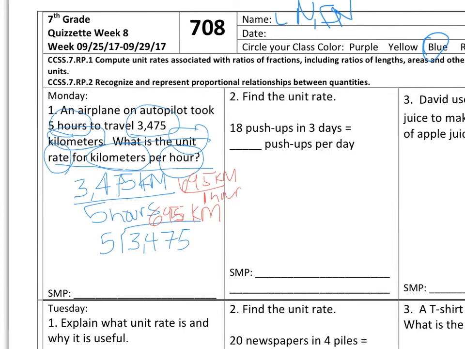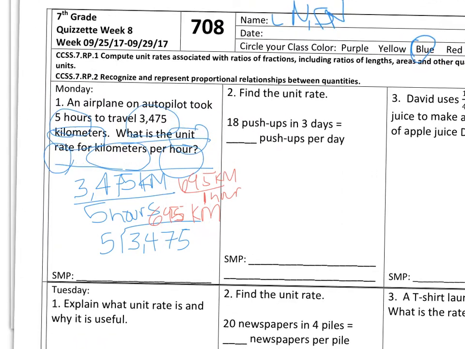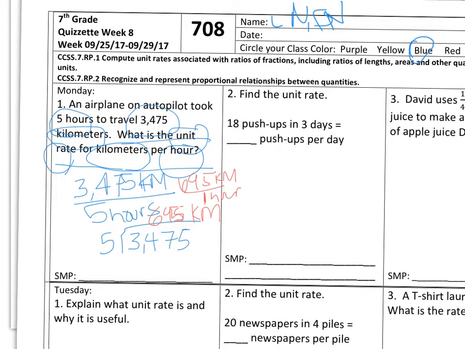Now we're moving on to number 2. Number 2 says find the unit rate. And as always, I'm going to circle the key term. So here is my key term, unit rate. And outside of the unit rate circle, you can write something like price for 1 unit, as a little hint to yourself. You're given a rate, not a unit rate. And the rate is 18 push-ups in 3 days. And you're trying to find the missing piece, which is the amount of push-ups per 1 day, or per day.